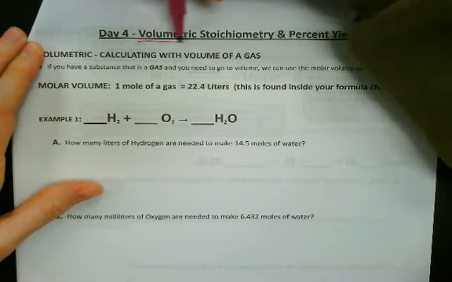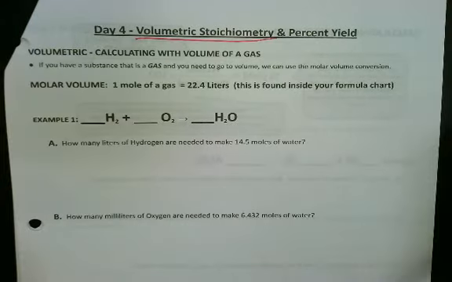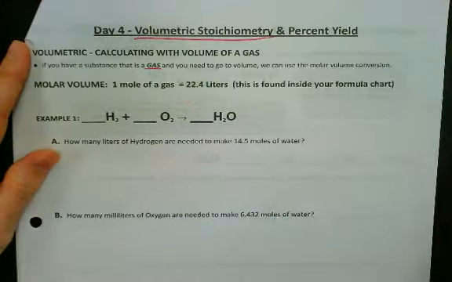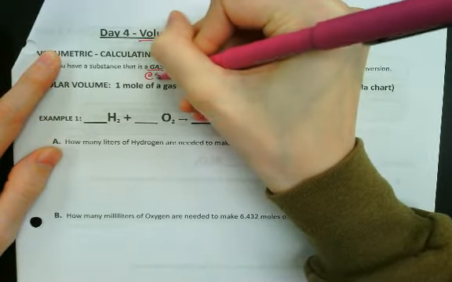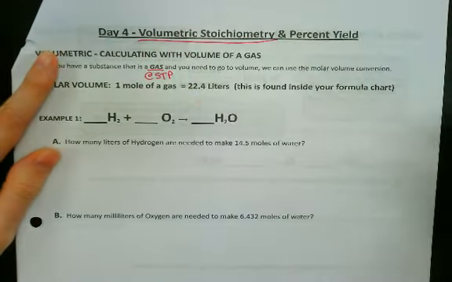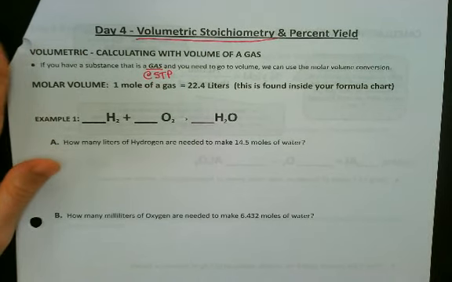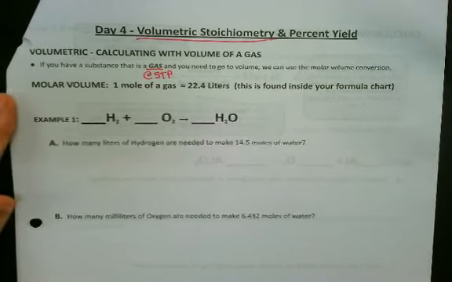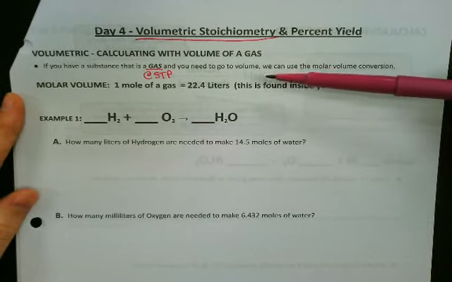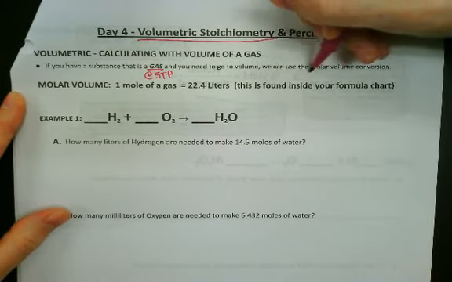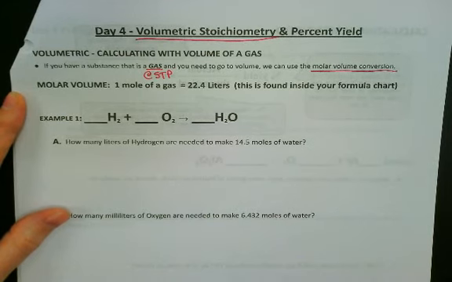So the first thing we're going to talk about here is volumetric stoichiometry. We're going to do some dimensional analysis, calculating with the volume of a gas. That is what volumetric stoichiometry is. And so this is going to involve a substance that is a gas. So if you have a substance that's a gas, that gas is going to be at something we call standard temperature and pressure, STP. So if you have this gas at standard temperature and pressure and you need to go to volume, we can use this thing called the molar volume conversion to get there.